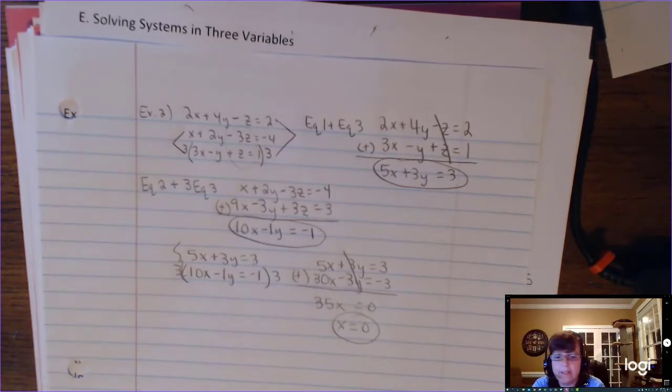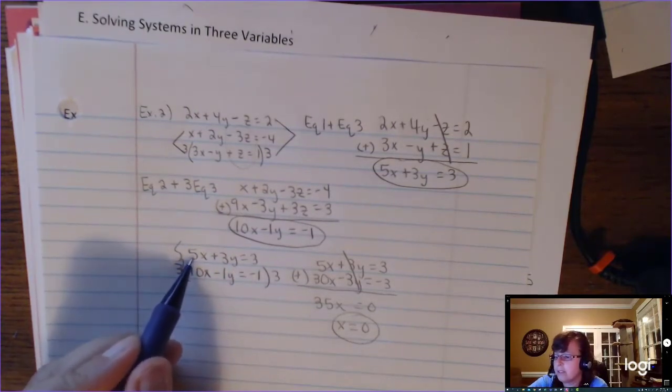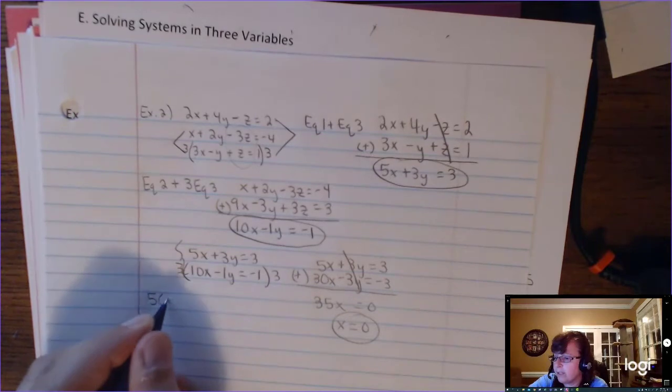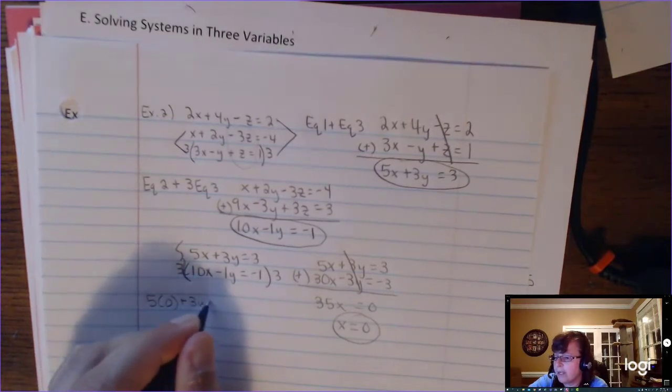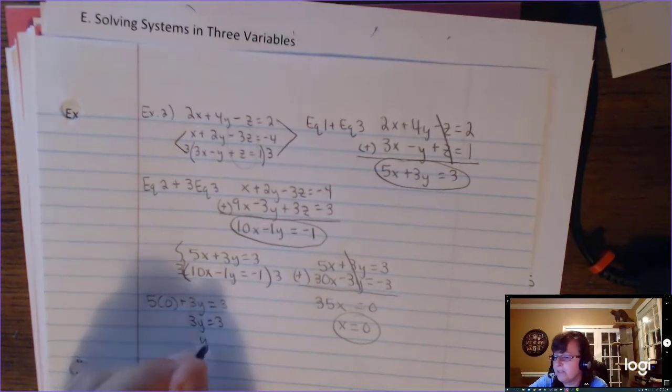So now I have x is known now, it's 0, so I just want to go back to where there's 2 unknowns with the x. So this top equation here would be good. 5 times 0 plus 3y equals 3 gives me 3y equals 3, gives me y equals 1.